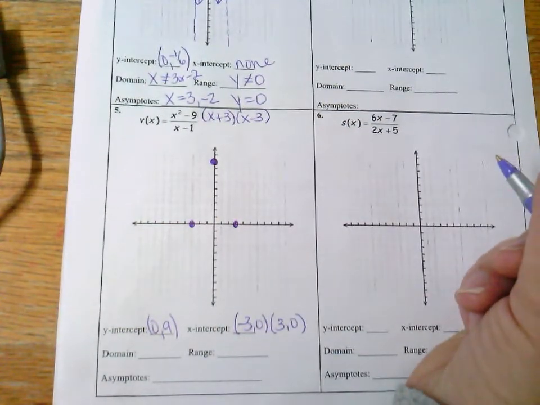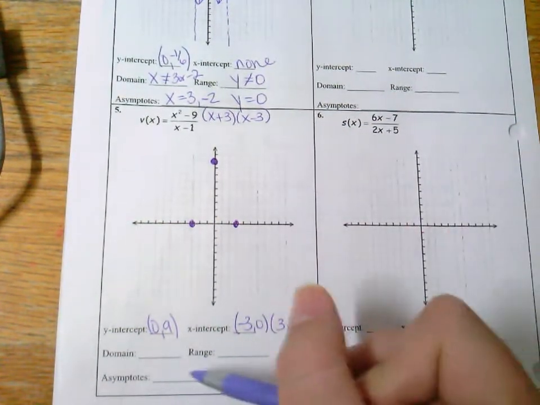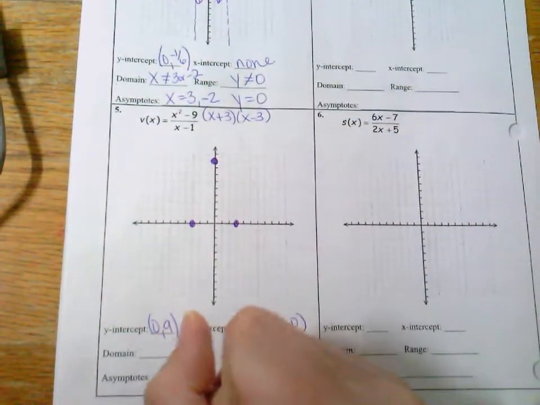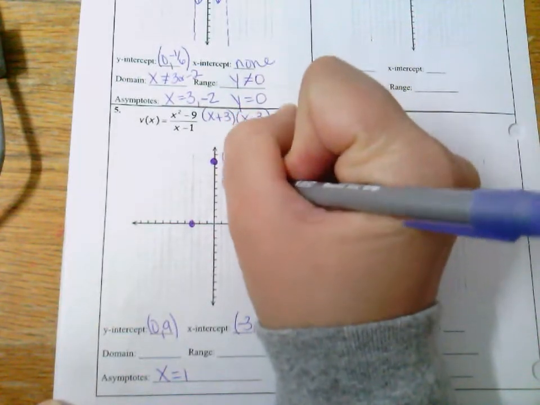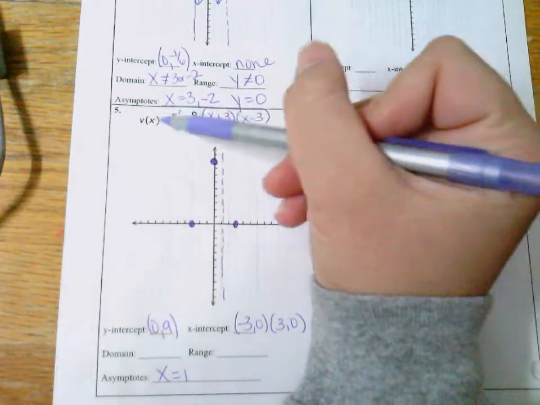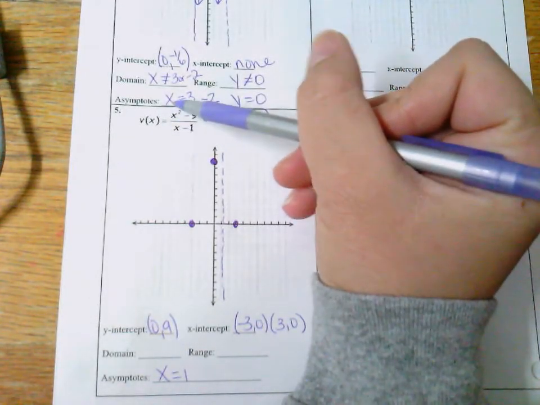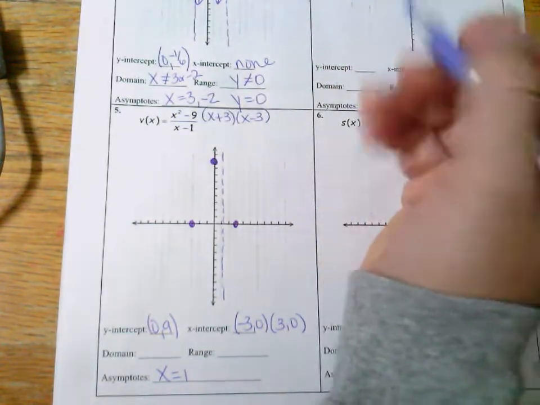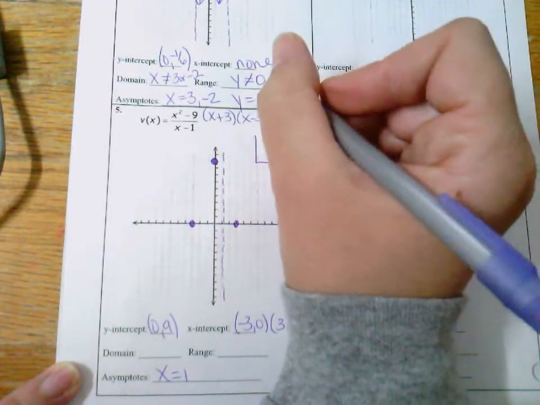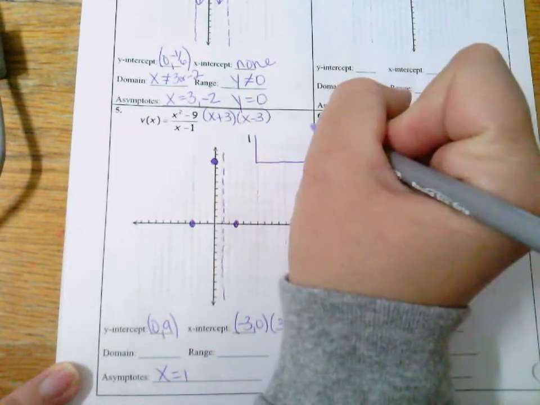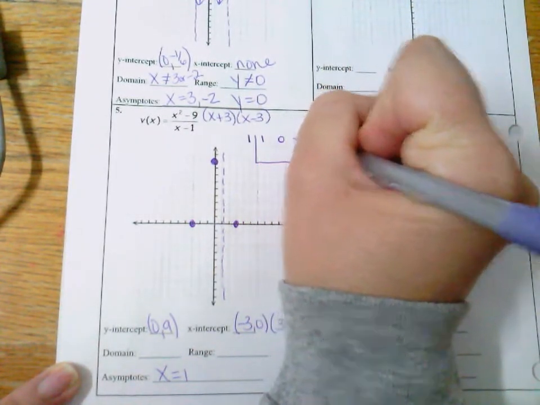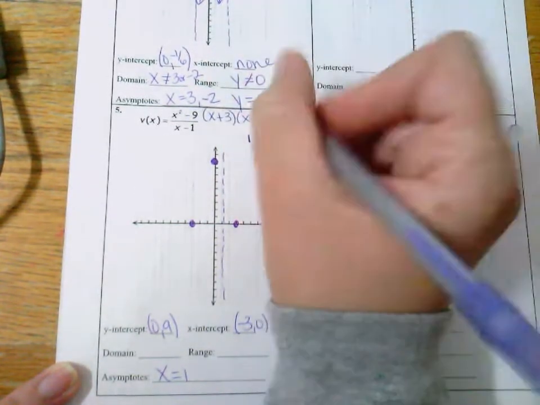And my last step here is figuring out my asymptotes. x equals 1 is my vertical asymptote. So now I need to figure out where the powers are bigger. The power's bigger in the numerator, so I'm going to do some division. I'm going to pick synthetic division. So I'm plugging in +1 into 1, 0, and -9. I'm putting the 0 in for 0x.